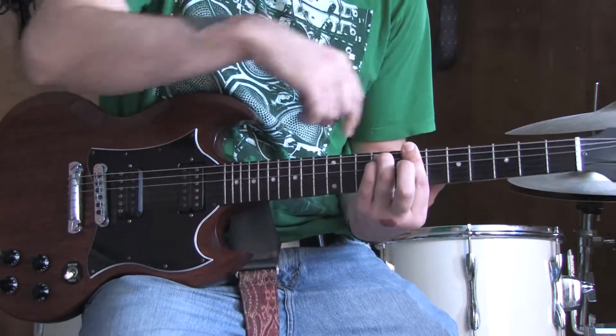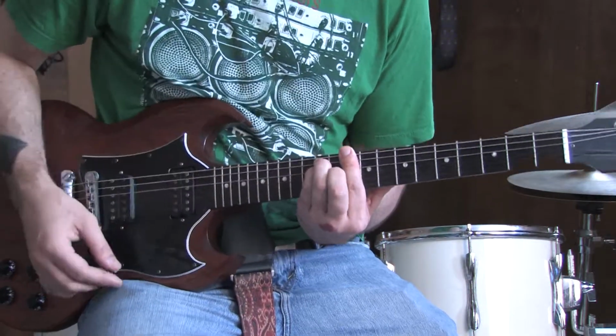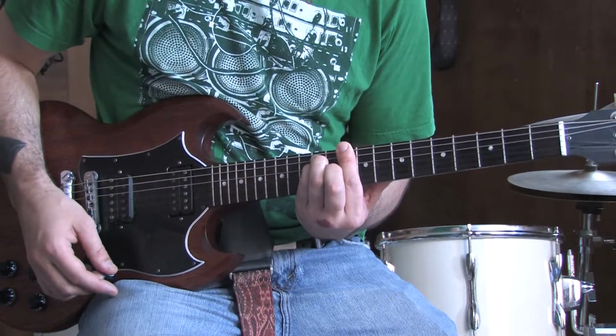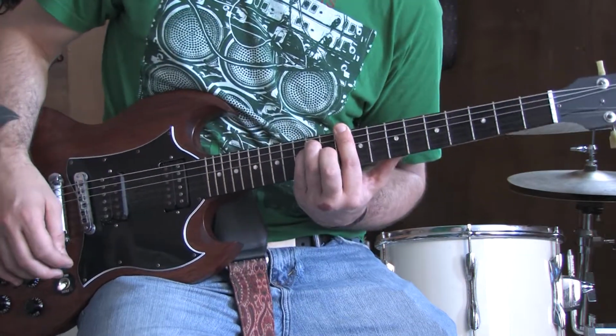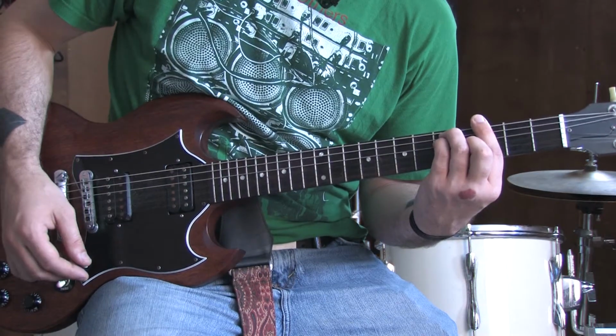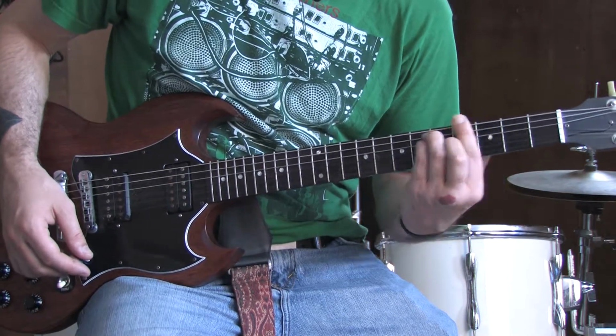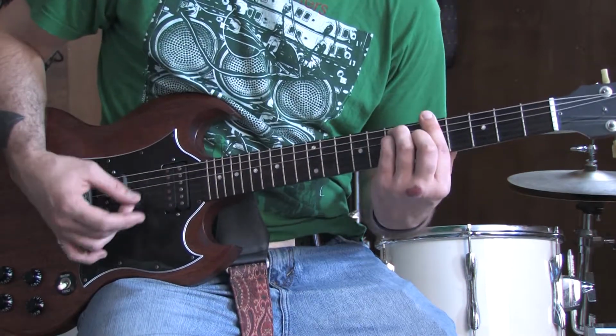Slide this whole thing up to where you're barring the 10th fret and put your middle finger back. This is a D major chord, okay? Then we're going to slide this whole form down to the barring on the 3rd fret. Back up to that D, and back to the 5th fret.